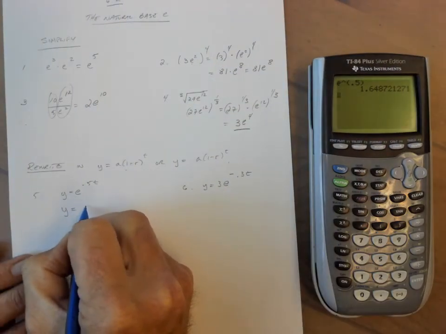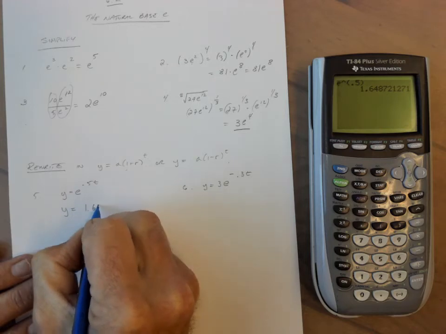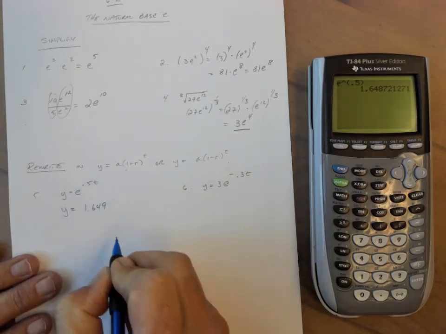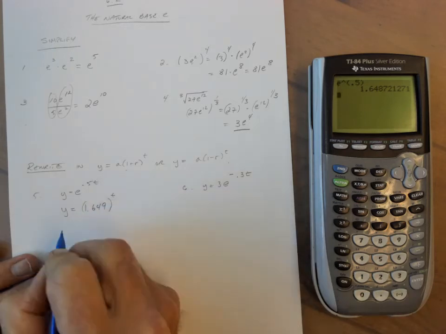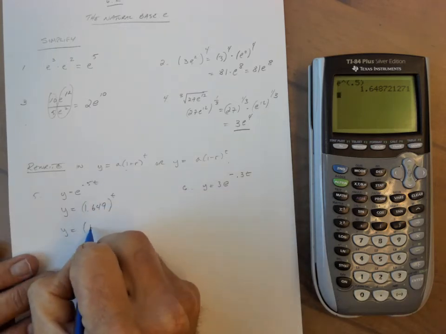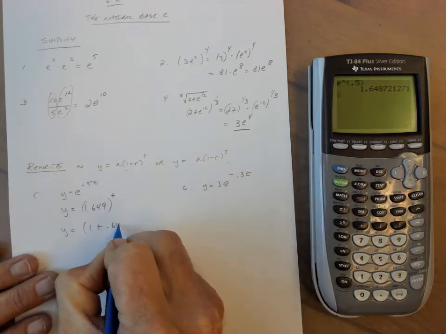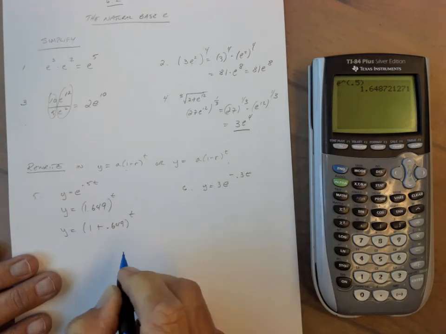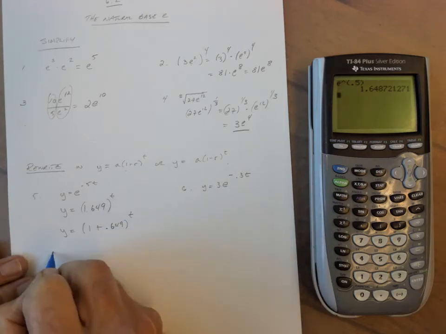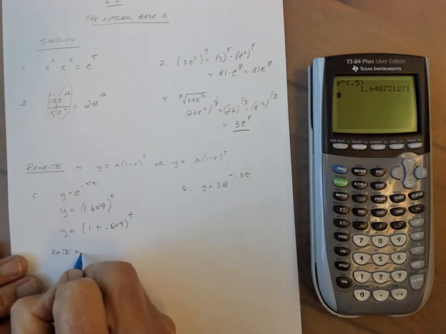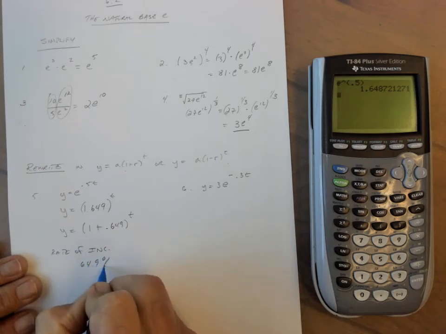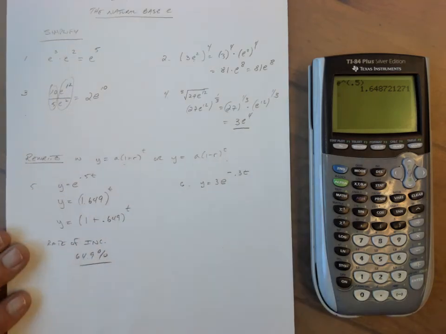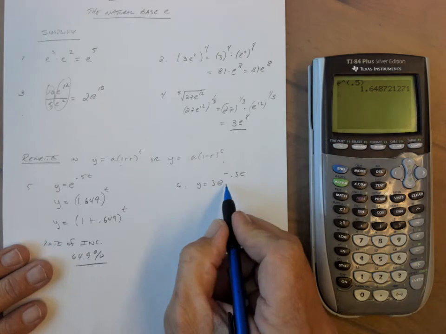So now we're going to go back, and we're going to rewrite this. Instead of e to the 0.5t, 1.64, I'll round to 9. We're going to go to 3 decimal places to the t, which is the same as 1 plus 0.649 to the t, and then that means our rate of increase was 64.9%.